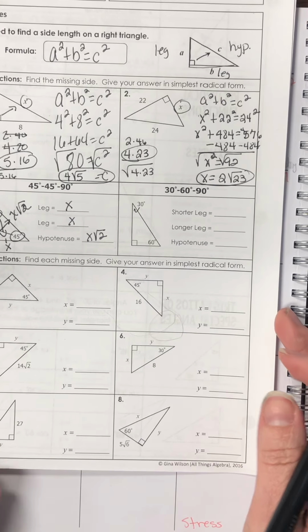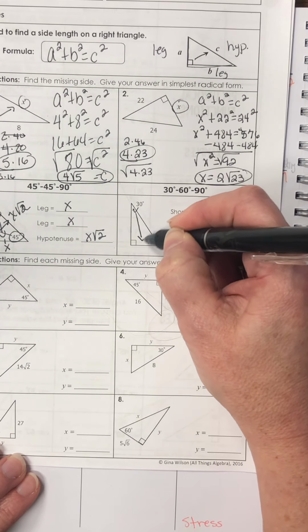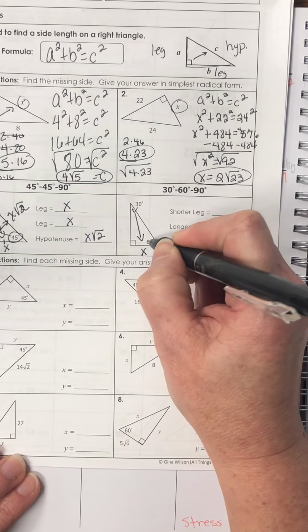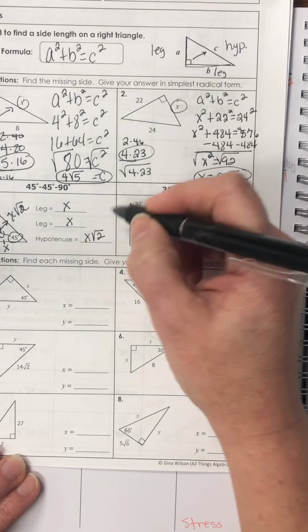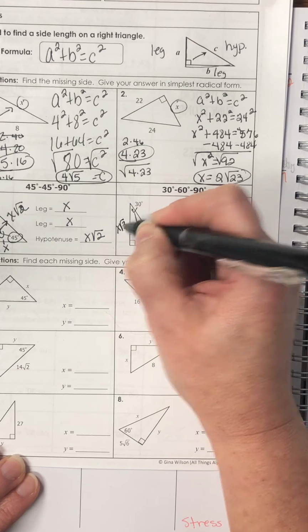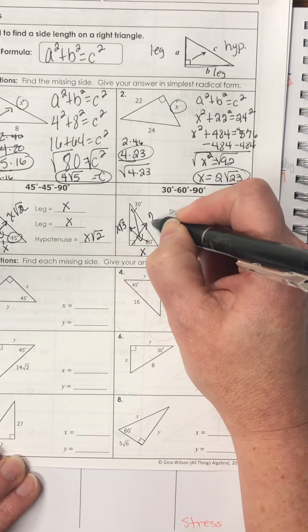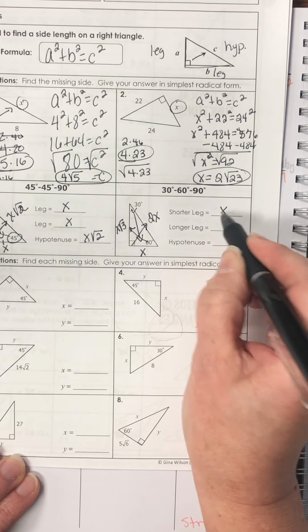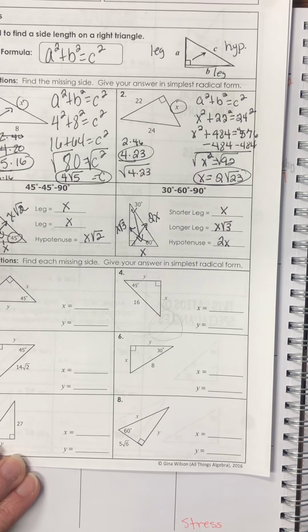Now with our 30-60-90, this will be a scalene triangle. Across from your 30-degree angle is going to be your shortest leg, which is x. Across from 60 degrees will be your longer leg, which is your middle side. That will be x square roots of 3. And across from 90 will be your longest side, because it's your hypotenuse, of 2x. So the pattern for a 30-60-90 is x, x square roots of 3, and 2x.